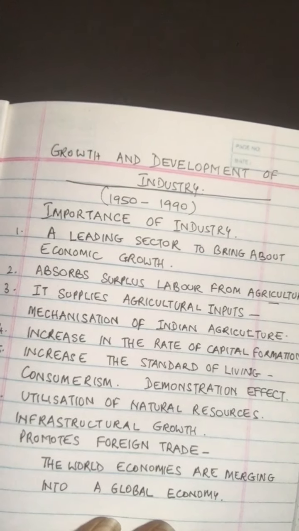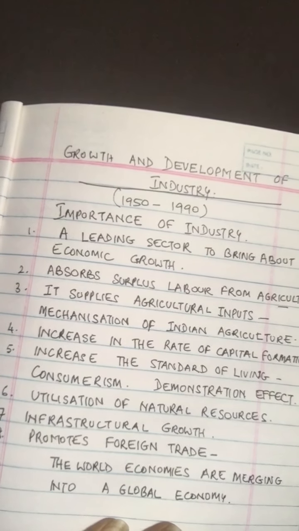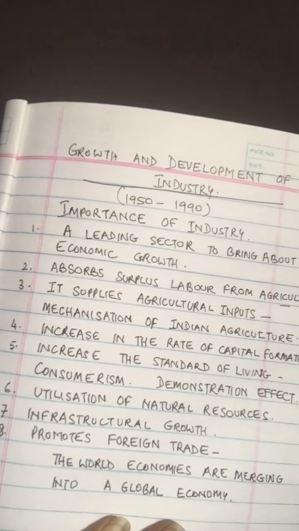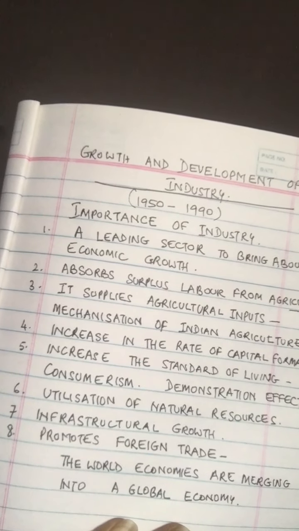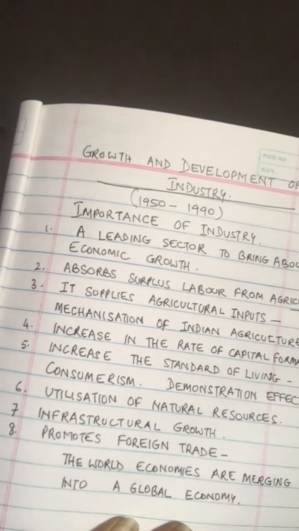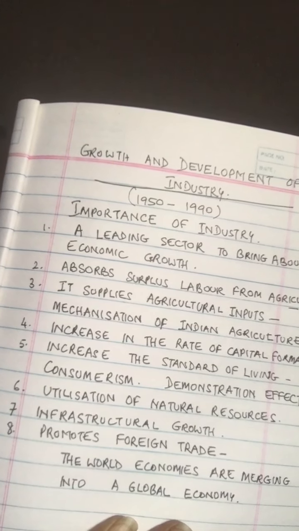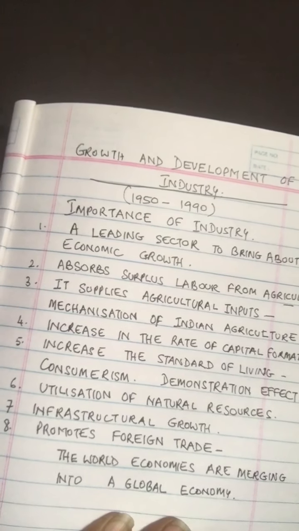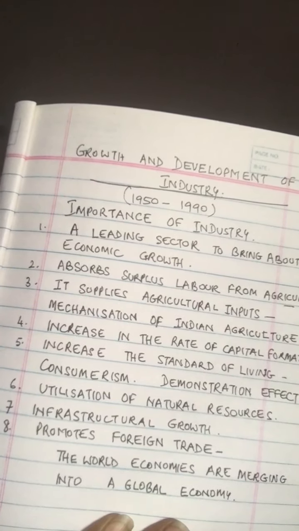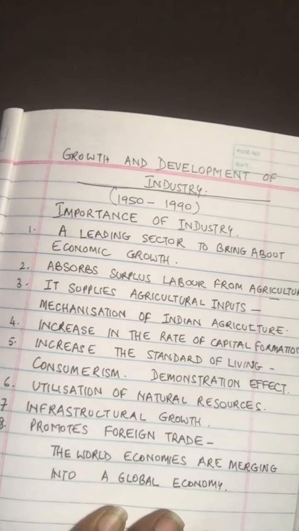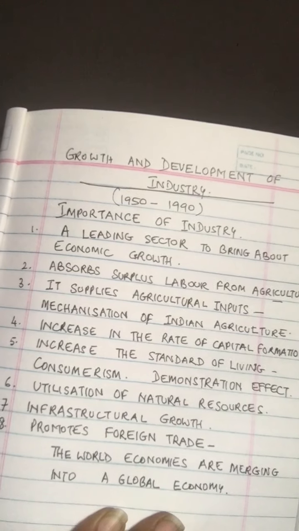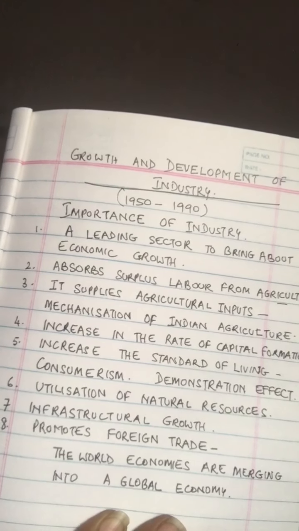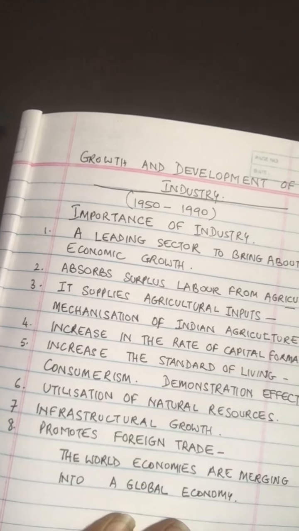And then we also see that, I don't know if I mentioned, but yes, industry brings about an increase in the standard of living. So with that, we have a new way of life. We look at each other for betterment. Sometimes we really don't need things, but because we see our neighbors having that particular product, we would like to have that. So that could be consumerism. We have a term for that, demonstration effect.